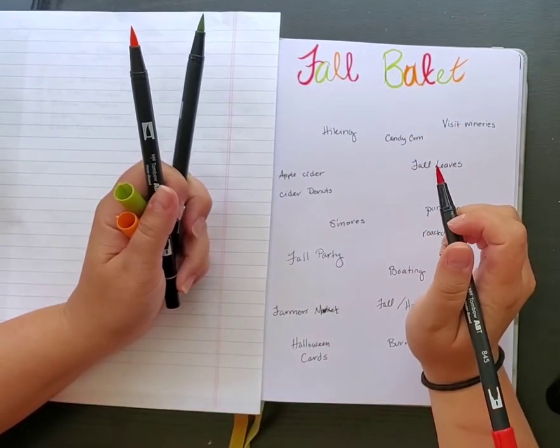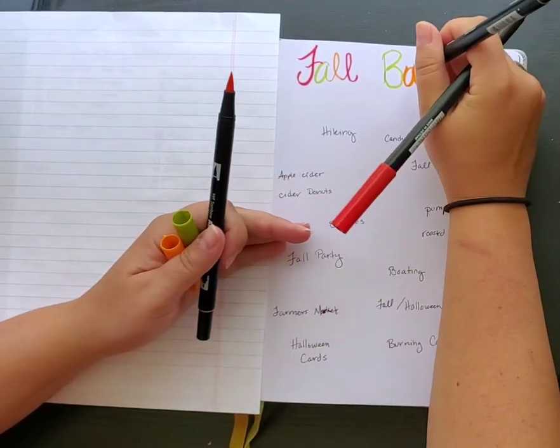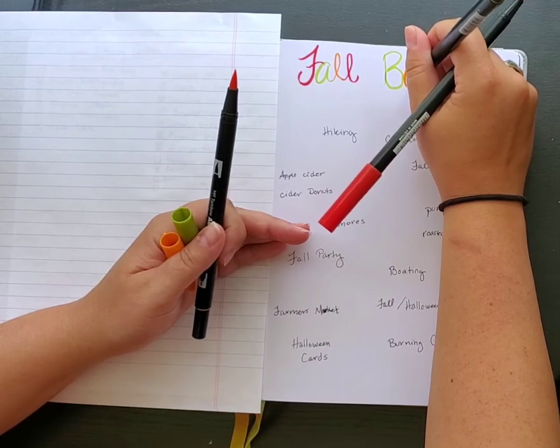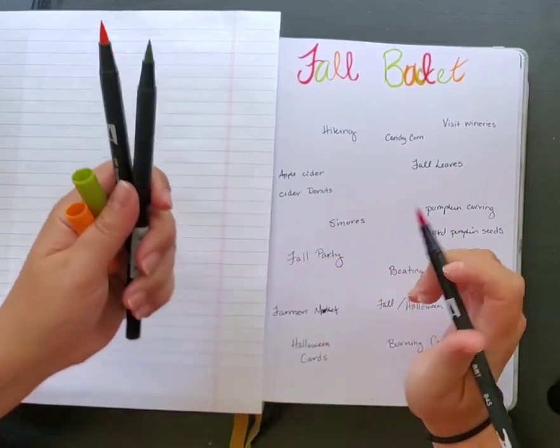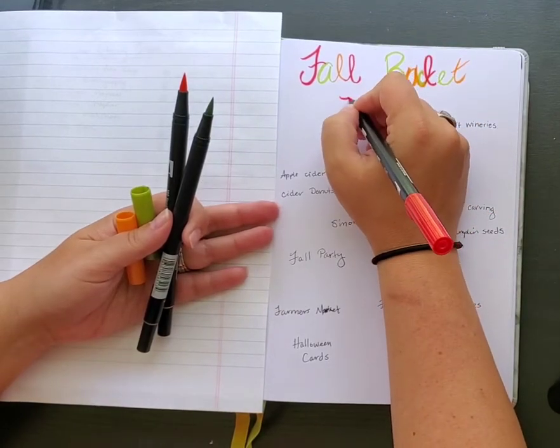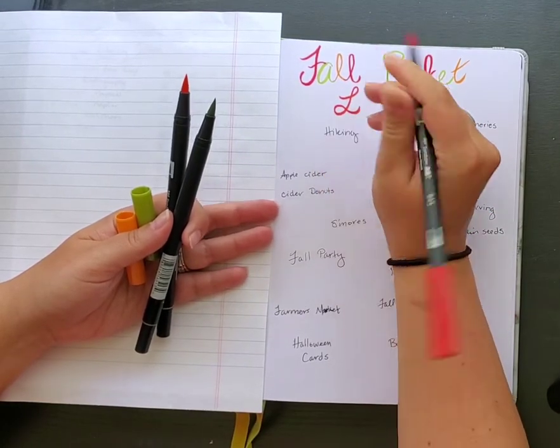And also, I'm pretty certain there's a C in bucket. All right, so just pretend like I actually planned that out ahead of time and it doesn't look as horrifying as I imagine it does.